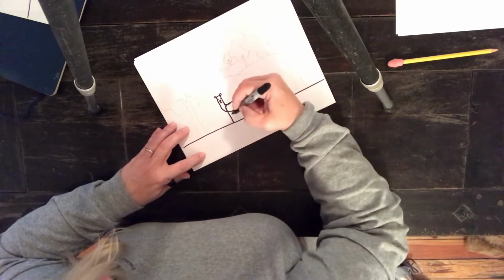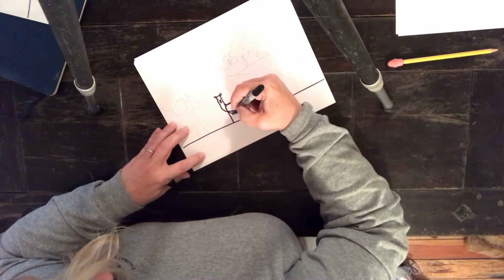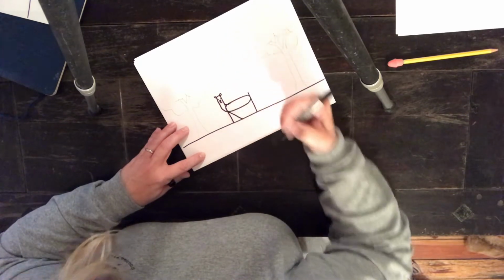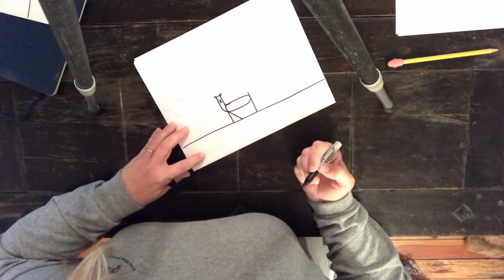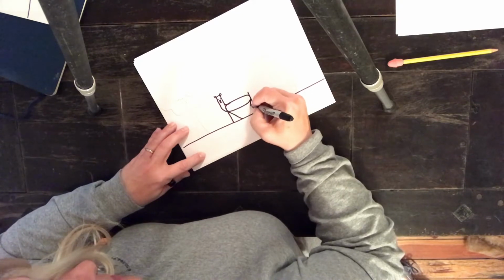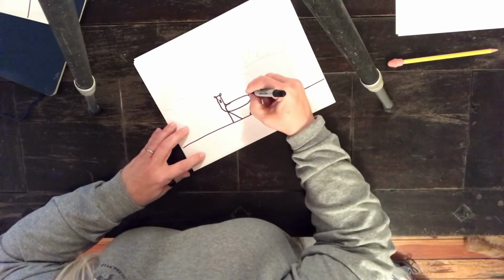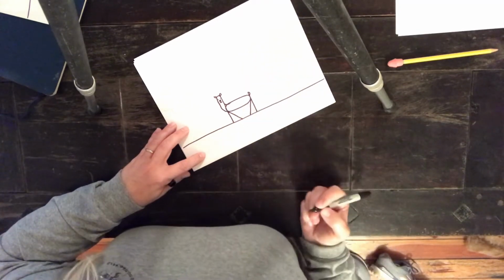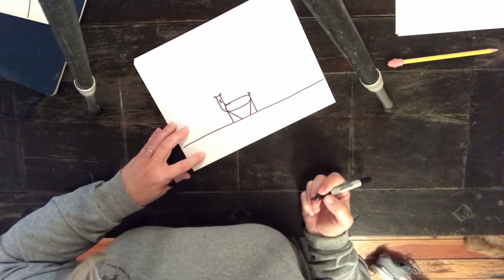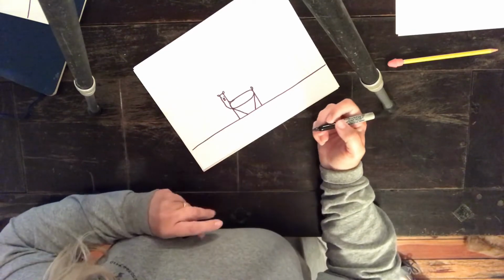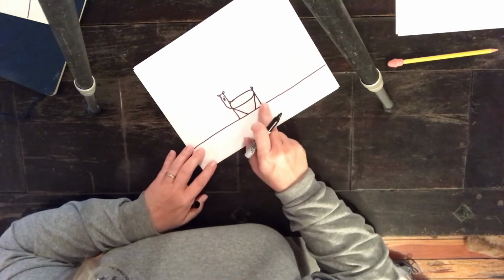Okay, and then we're going to make a line that goes at an angle or diagonal like that. And then one back here. Okay. His tail, little half circle. Okay, now we want to make these legs not just stick legs.